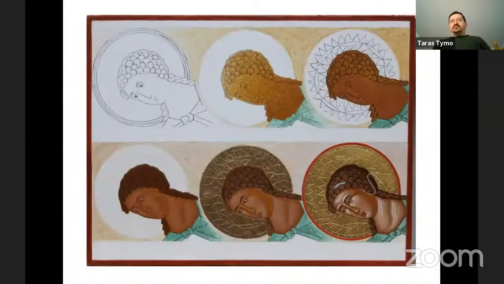That's just learning materials we are using, illustrating the steps. So the drawing, the initial layer, then adding more layers, working with the halo, with the carving of the halo, and eventually adding the so-called modeling, making the face voluminous with white pigments.